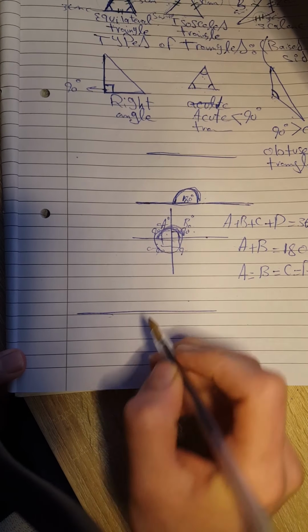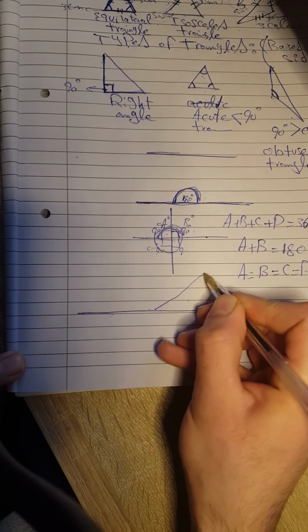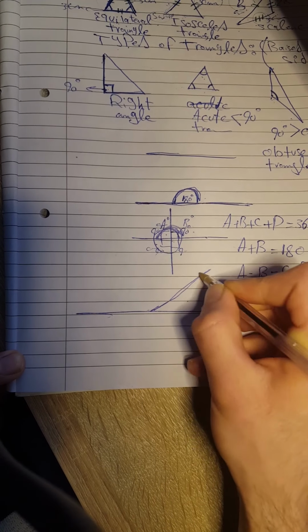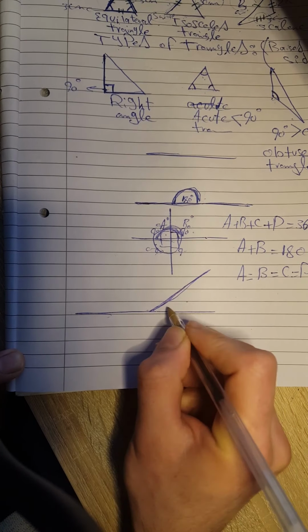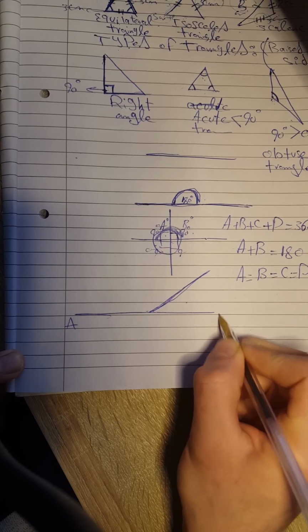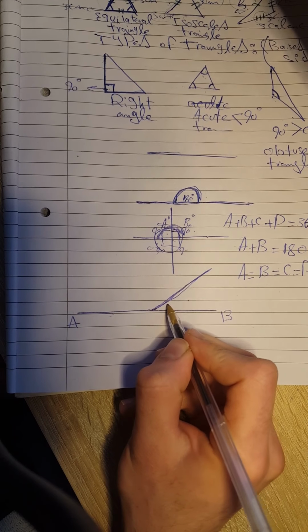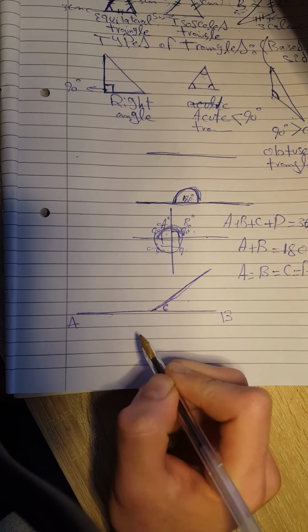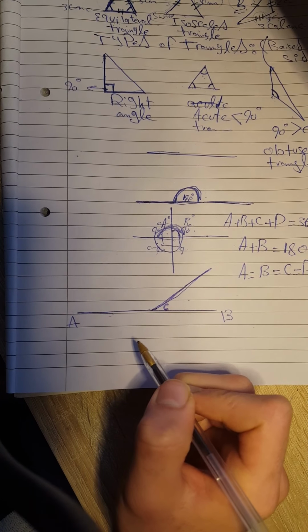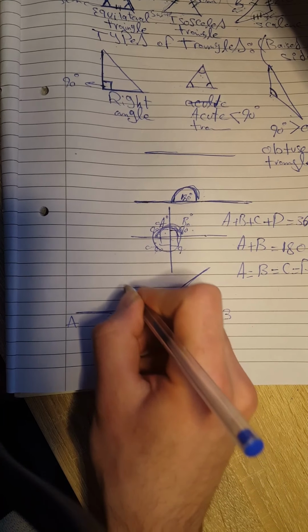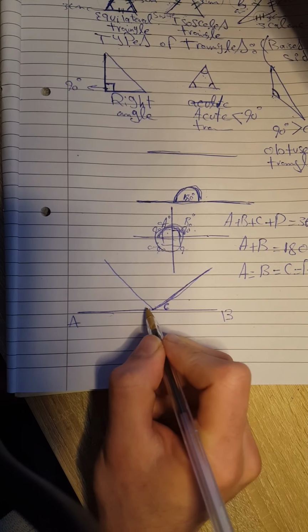So for example, I have a straight line in here. I've got a line like that. I've got, for example, this one AB, a straight line, and this one we call C, for example, and I've got another line like that.